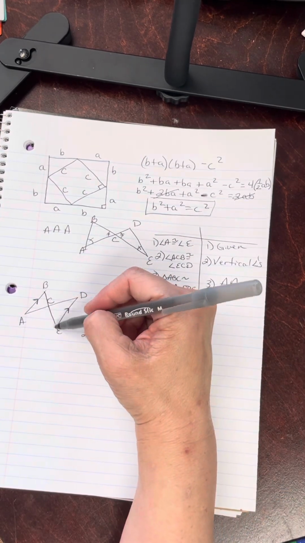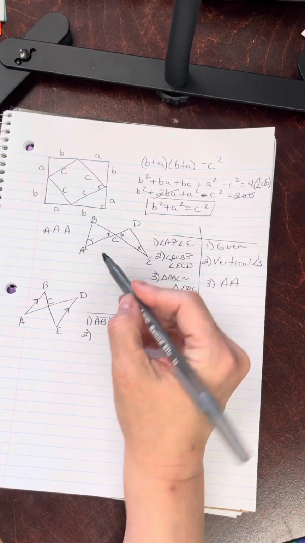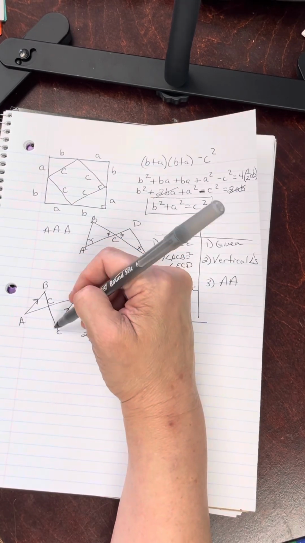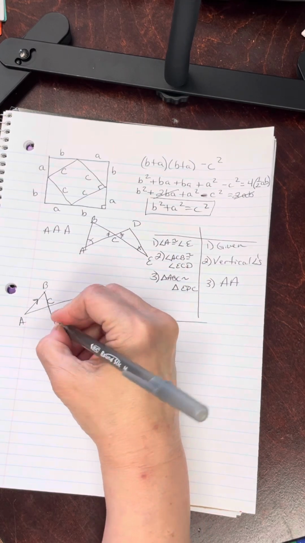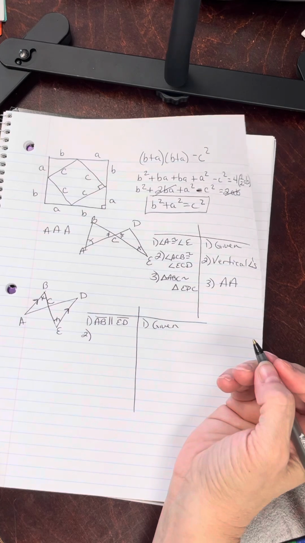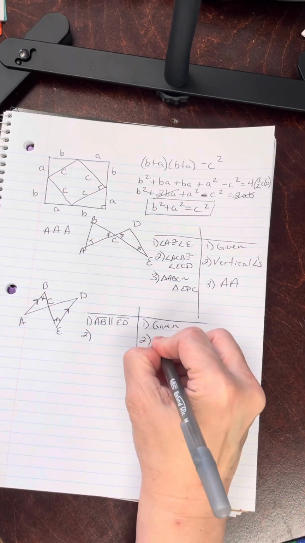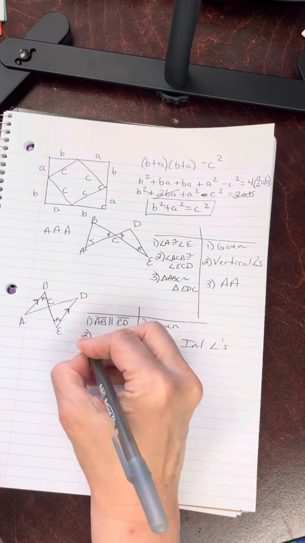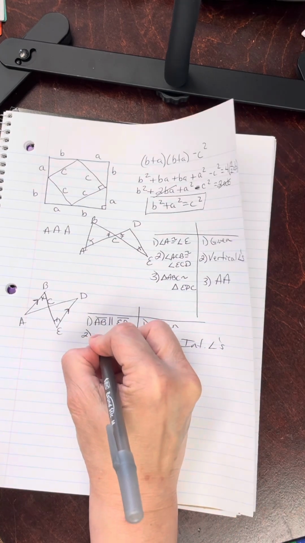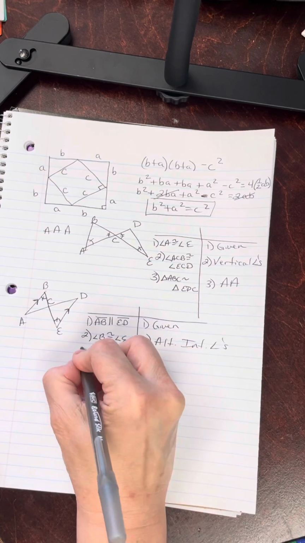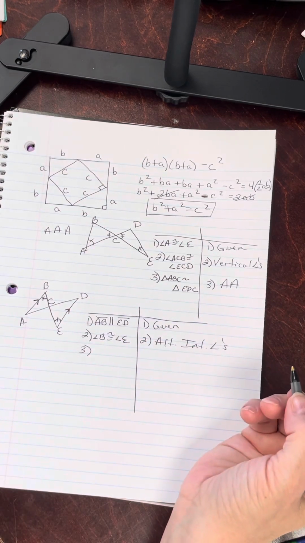Well, I see that this is a transversal this way, and this is a transversal this way. So if I'm using this one as my transversal, then this angle must match this angle, alternate interiors. Let's get those stated. So angle B is congruent to angle E. That's only one angle proven.